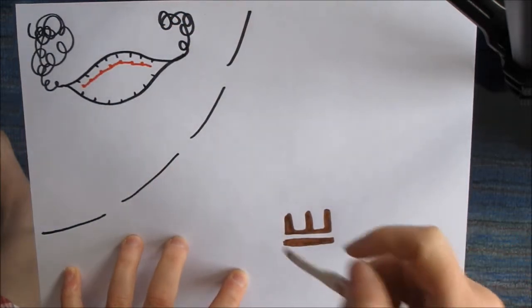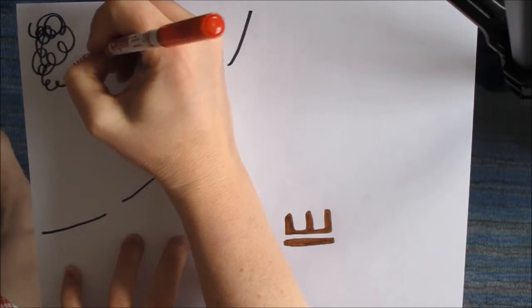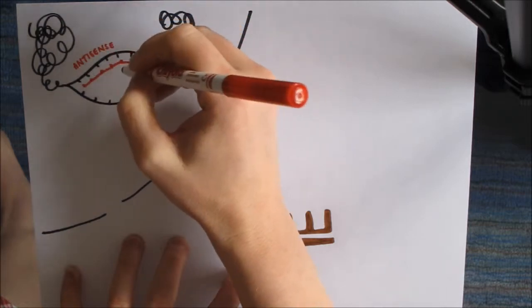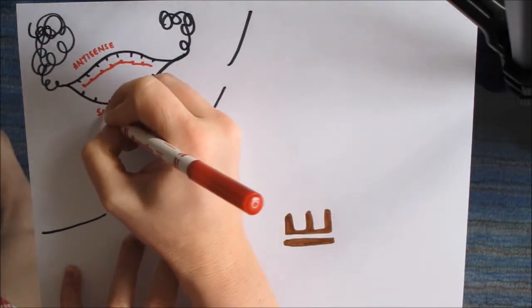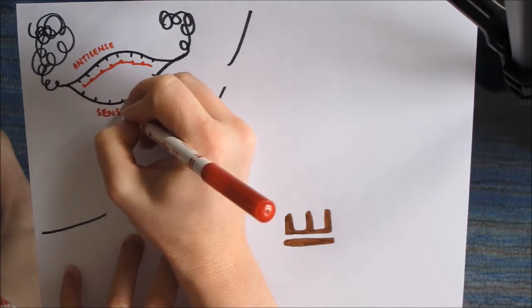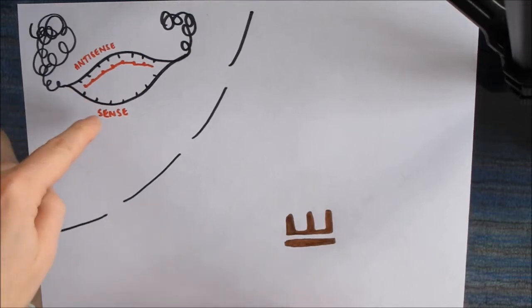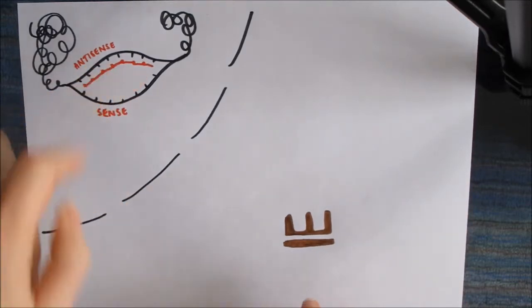Now, they form a temporary bond with the DNA on what we call the antisense strand, and so the antisense strand is complementary to the mRNA code, which means that the sense strand, which is the strand which the RNA does not attach to, is the same. So we say that the sense strand is the coding strand because that carries the same code that the mRNA has.